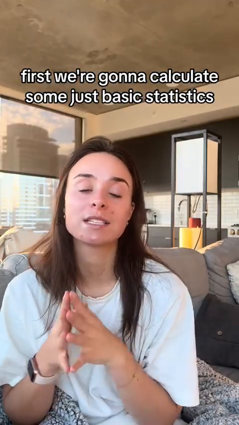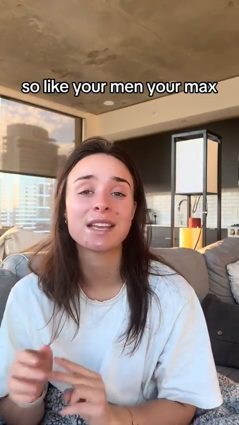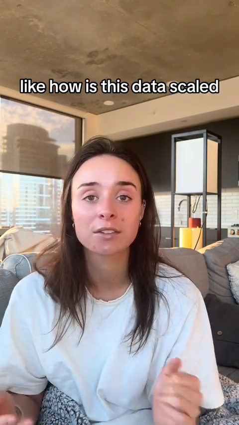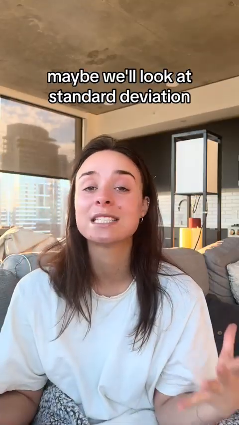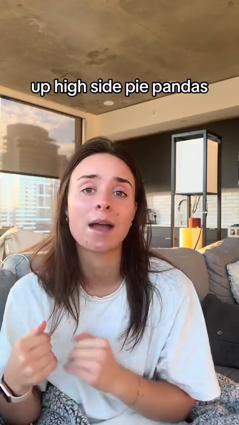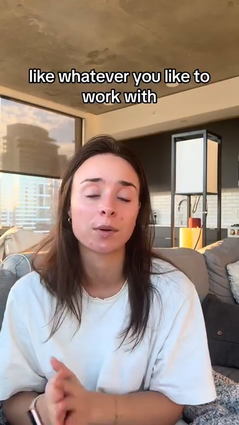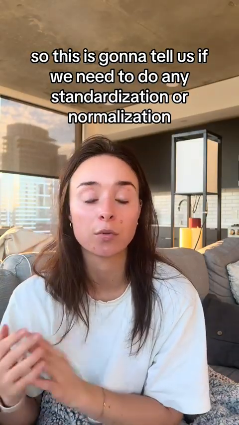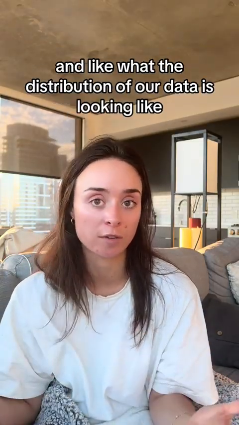First, we're gonna calculate some just basic statistics. So like your min, your max, are there outliers? Like how is this data scaled? We're gonna look at the mean, maybe we'll look at standard deviation, and you can do all of this with like NumPy, SciPy, Pandas, whatever you like to work with. So this is gonna tell us if we need to do any standardization or normalization and what the distribution of our data is looking like.